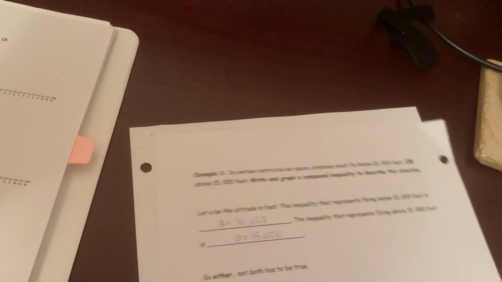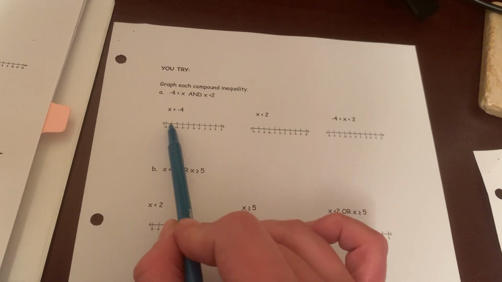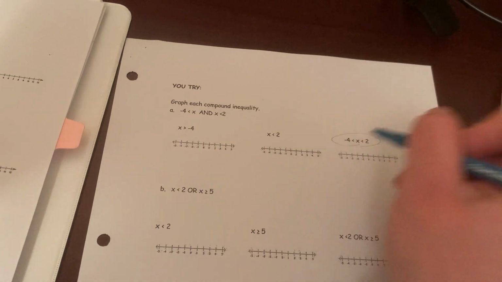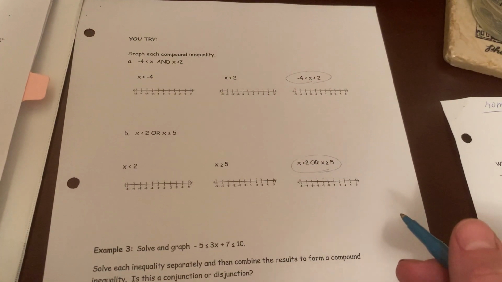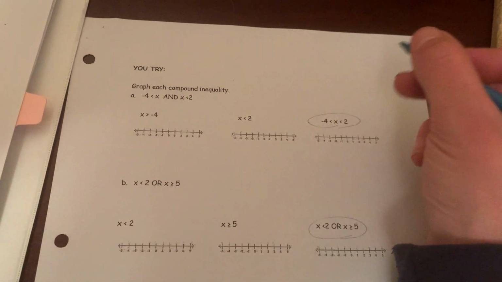Okay. Let's move on to trying to solve them. It says you try. I don't need you to do this or this. Just go to the end. Can you do this? Can you do this? Okay. All right. So pause and try it.